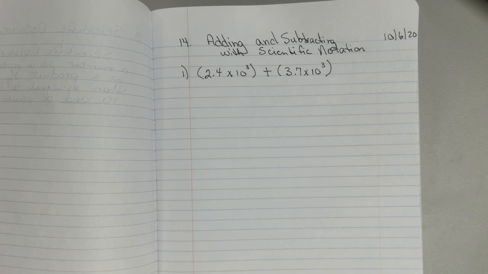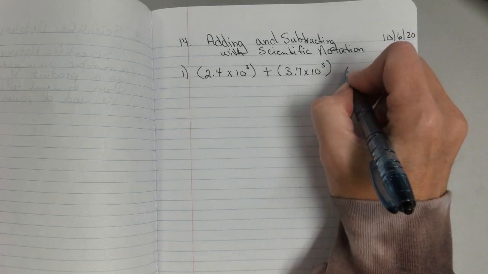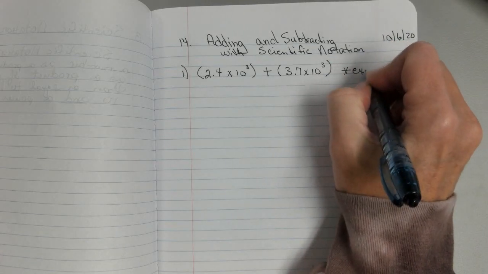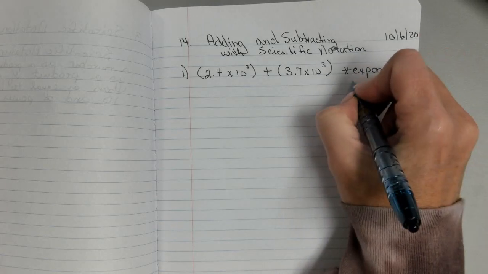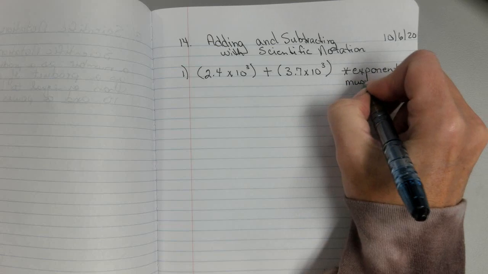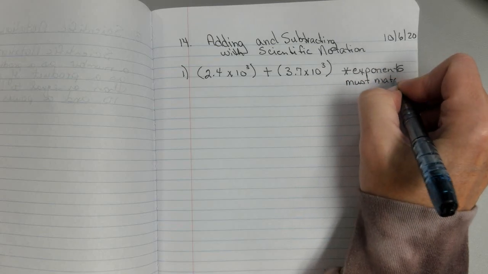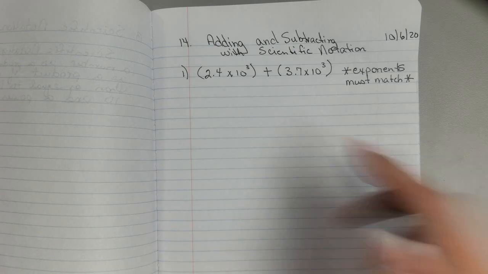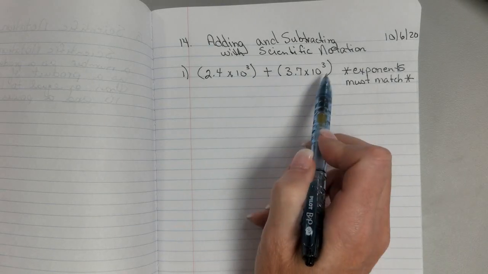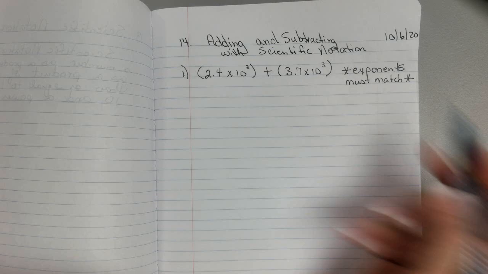Okay. All right, so when we're adding or subtracting with scientific notation, make a little note: your exponents, your power of 10, must match. Okay. So with this one, it does. I have 10 to the third and 10 to the third, so that's the same exponent.